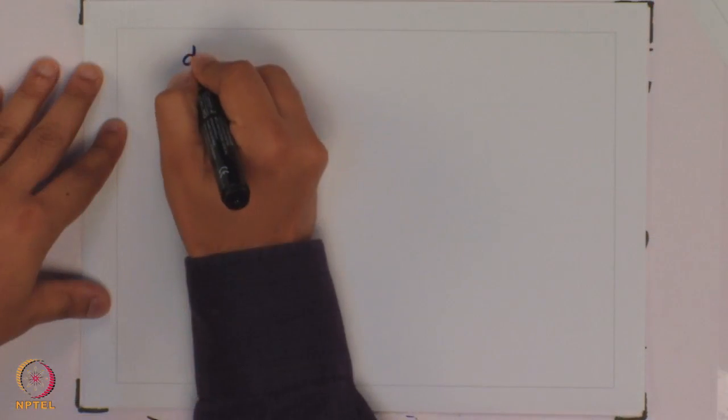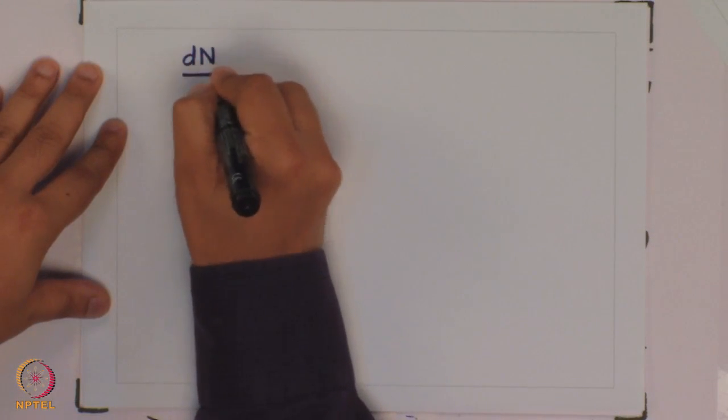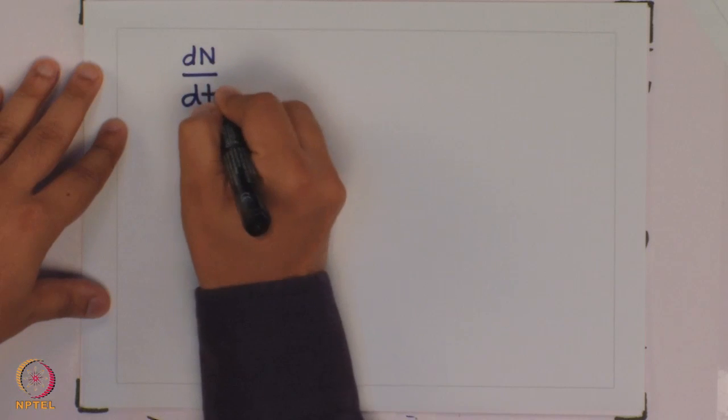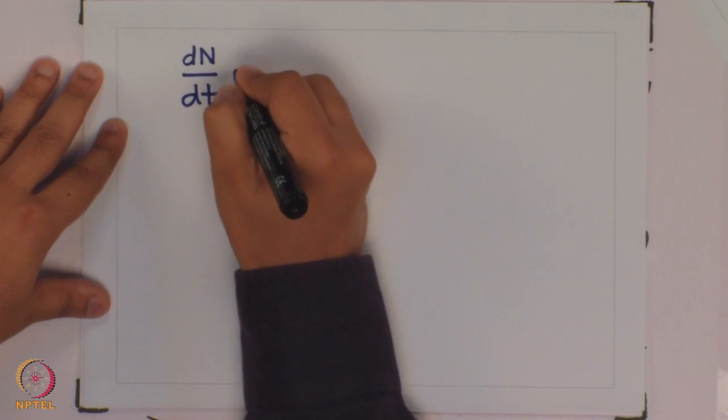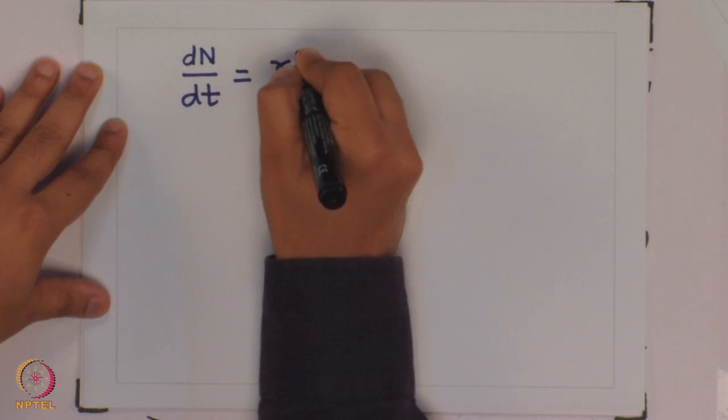Let us also analyze the stability of the simpler system that we had started with, where we had not taken into account resource limitation, and see what that tells us. If you remember from the last lecture, the differential calculus model that we started with, where resource limitation was not taken into account, was dn by dt equals Rn.